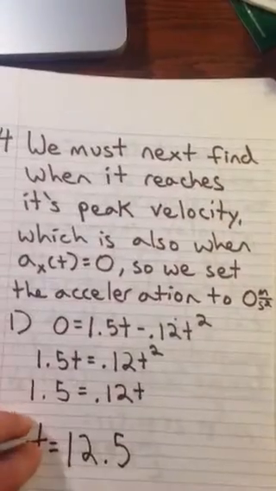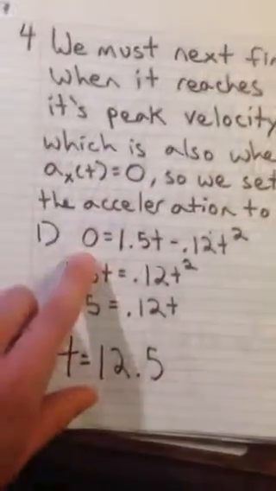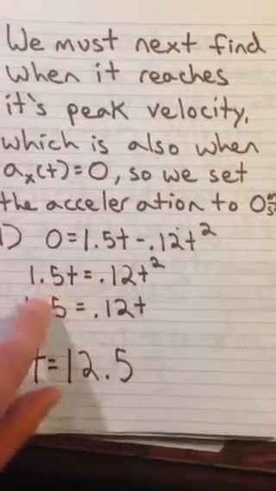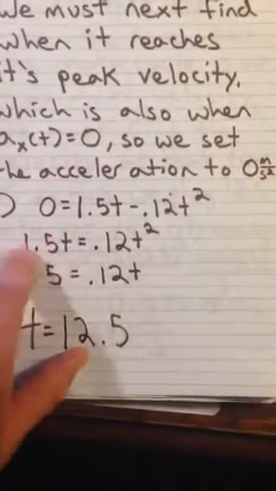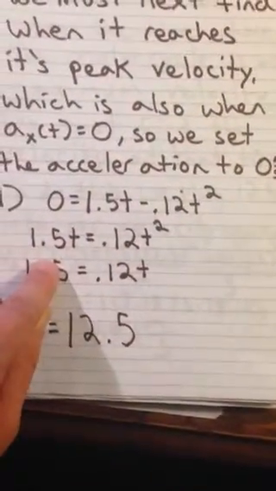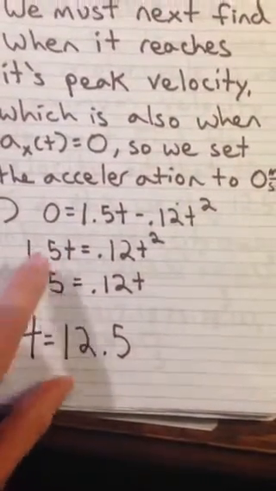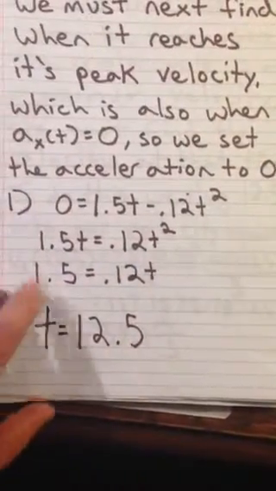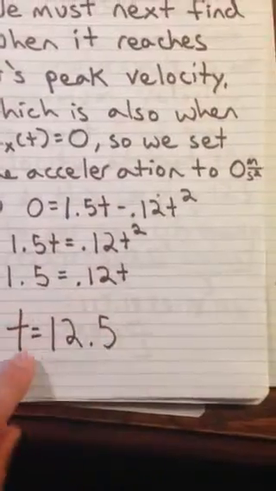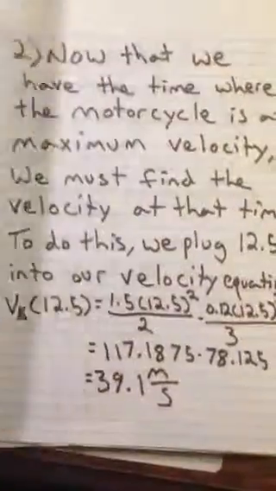So we set the acceleration equal to 0, which looks like this right here. I subtract 1.5t from each side, and I flip them so that they're positive. I divide each side by t, and then I divide each side by 0.12, giving me t equals 12.5.